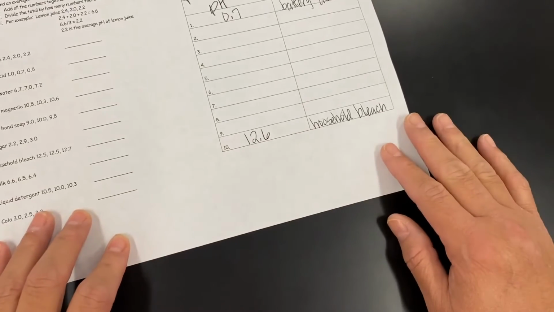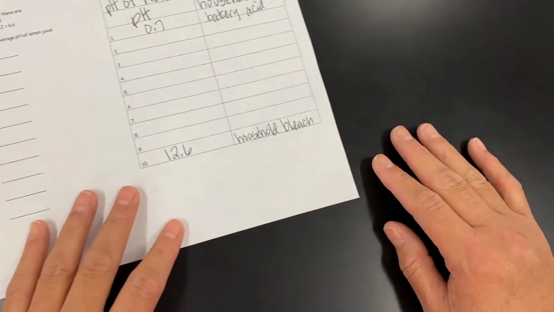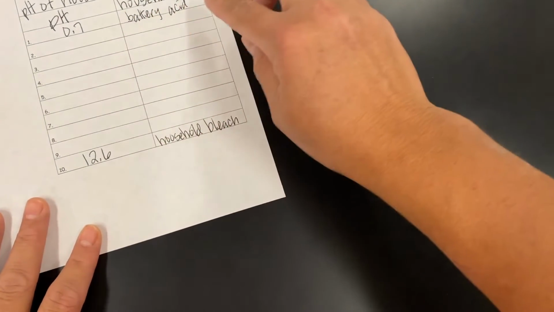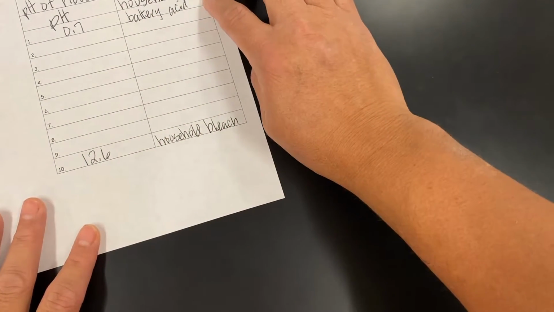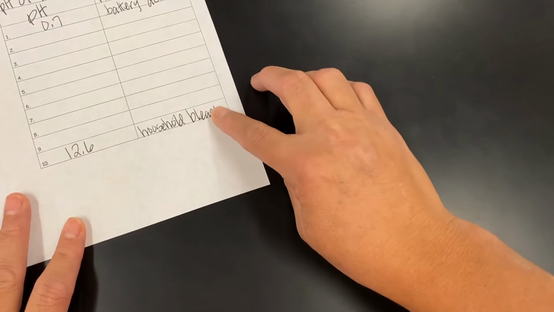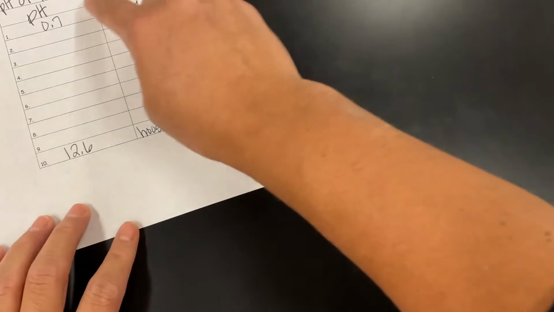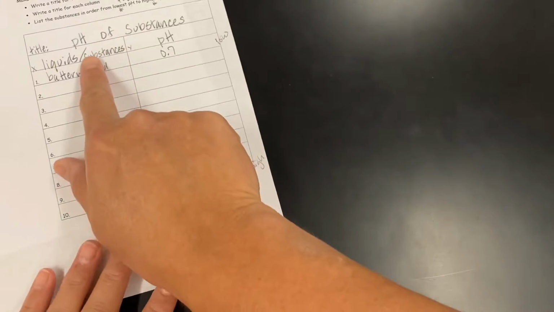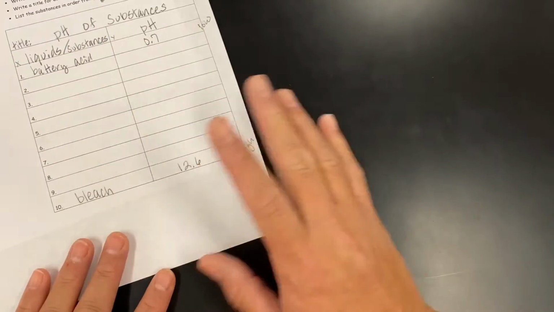Once you had that, then you organized that into a table over here, and you organized it from lowest pH to highest pH. Okay, so we have our title. We knew that, and this may be flipped. You may have liquids on this side and the pH on the other, and that's fine.